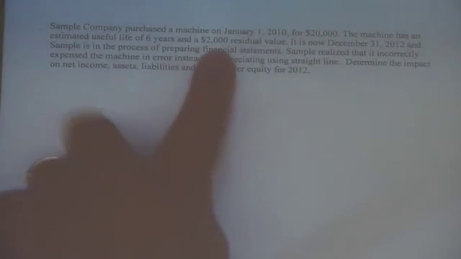The machinery had a useful life of 6 years and a $2,000 residual value. It is now December 31st, 2012. So if I count the number of years, that would be 2 years later. Sample is in the process of preparing the financial statements and realized that the machinery was expensed incorrectly instead of depreciating the asset using straight line.